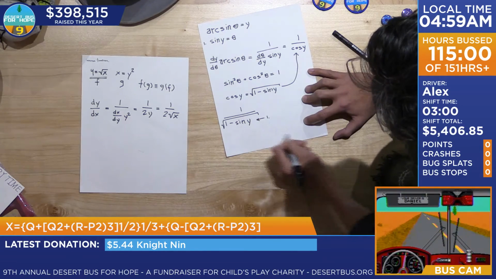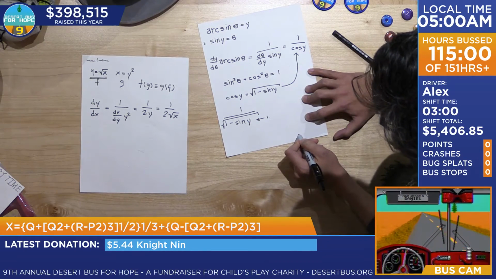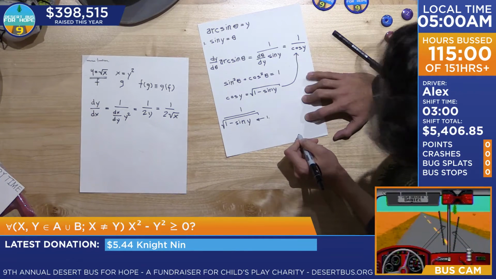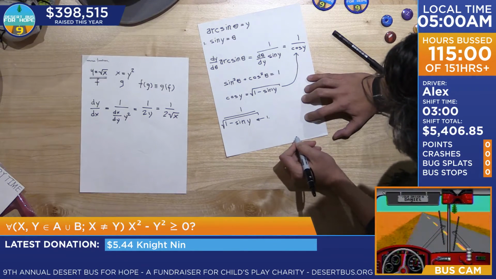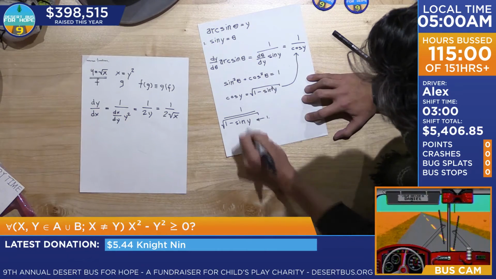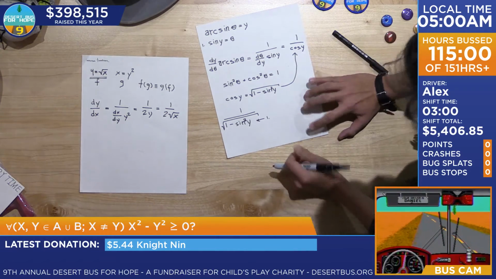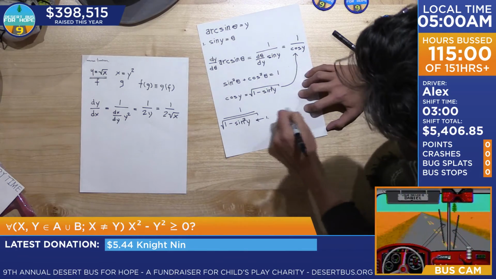You're saying something about sine y? It's a sine squared y. Somebody's saying sine squared. 1 minus sine squared, sorry. Yeah, this is sine squared y. I like that there's people in chat who know what's going on.